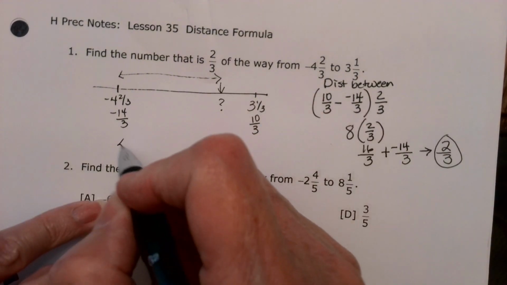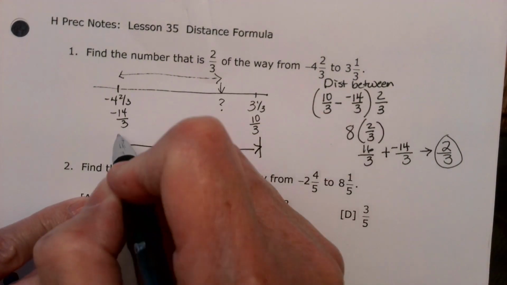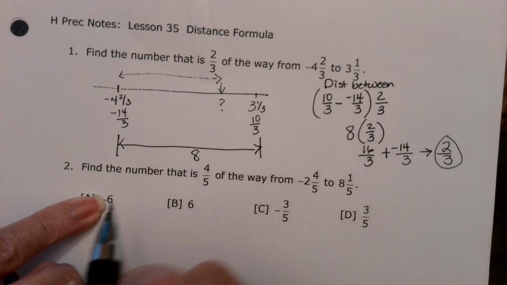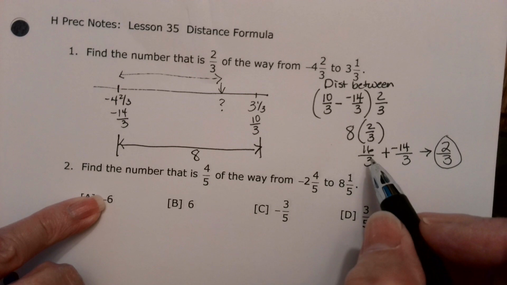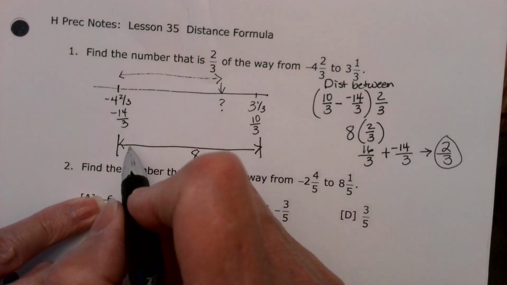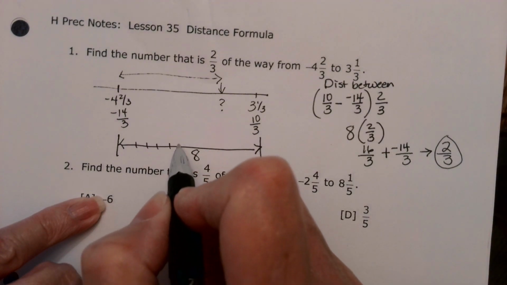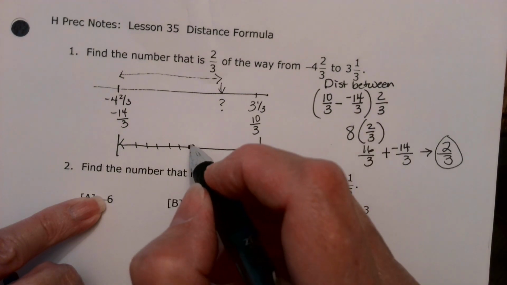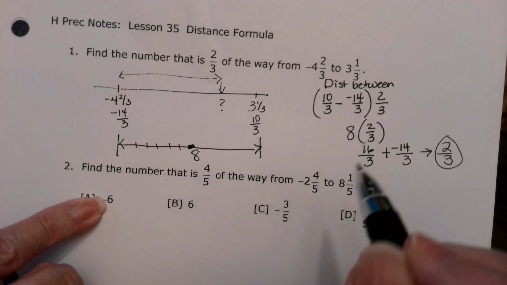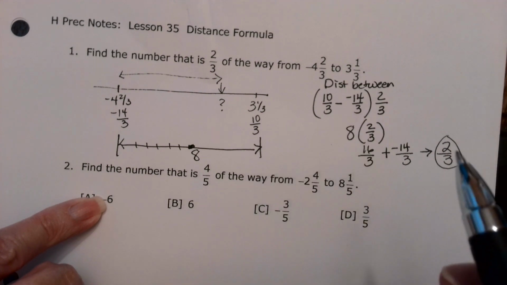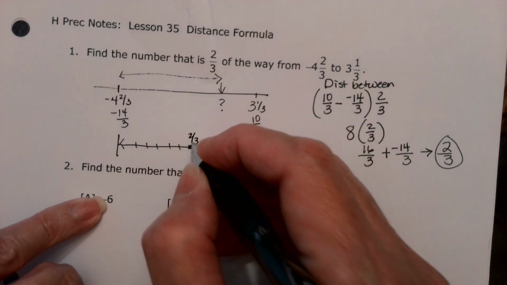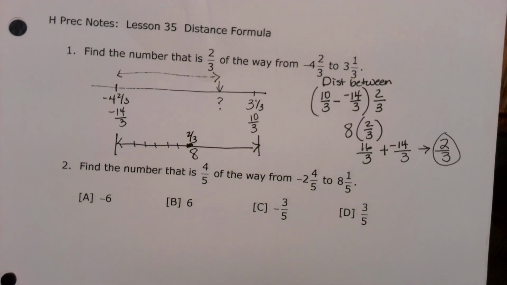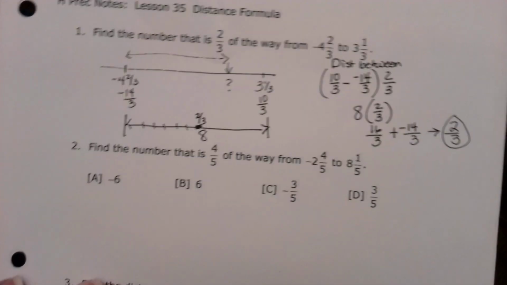So, in other words, I found out that the whole distance here was 8. Then 2/3 of it was 16/3. That's 5 1/3. So I went 5 1/3, and this ended up being 2/3. The number where I ended up is the number 2/3. Now, it's not 2/3 because I went 2/3 of the way. It's the numeral 2/3. Okay, let's try another one.